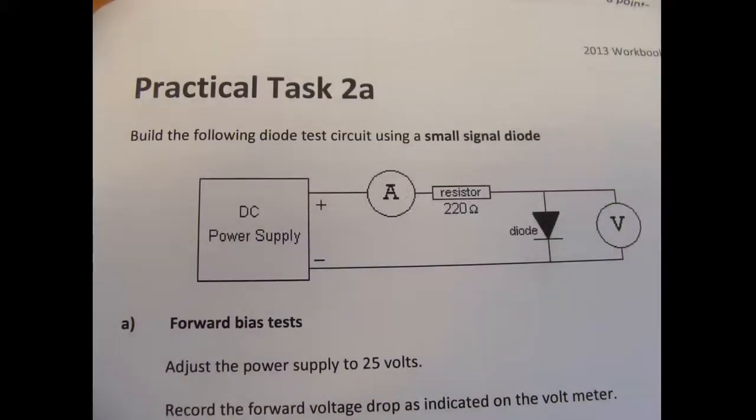You're going to build a small circuit using a DC power supply, an ammeter, a resistor just to limit the current, and then the diode. So this diode there is in forward bias because we've got the positive to the anode, and the cathode goes back to the negative. And we've got a voltmeter in parallel across that diode to measure its voltage.